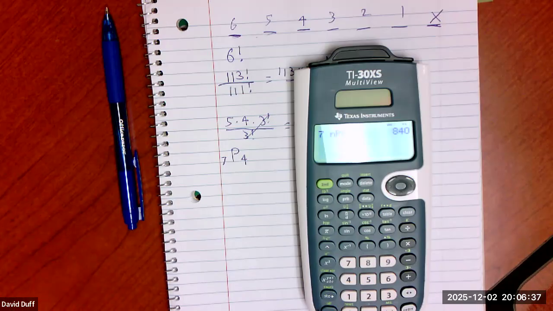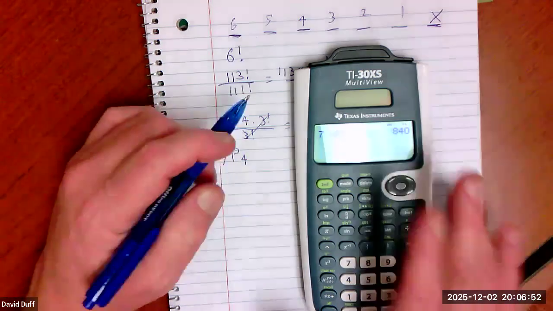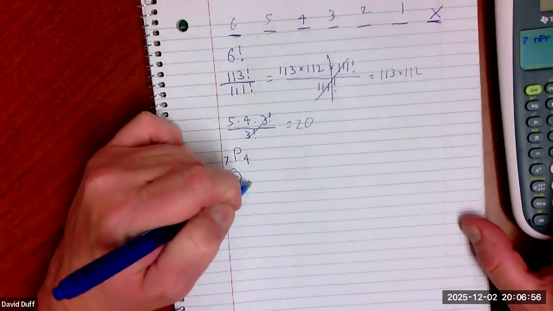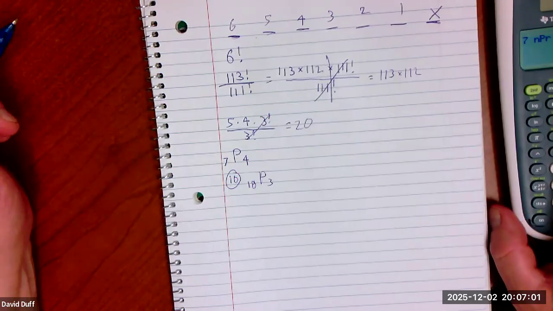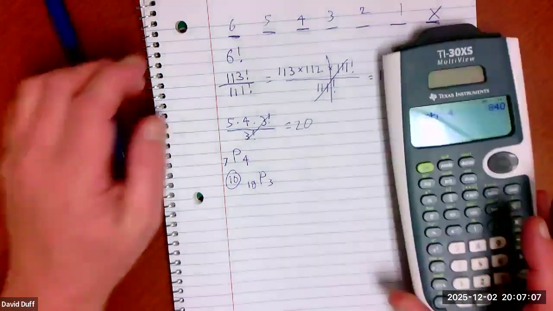What if it said 3 committee members? Would order be important? No. Since these are ranked or different, we have a permutation. You're not going to believe how easy this is. Like, this is literally to solve question number 10. It's 18P3. That's it. That's all you got to do, right?